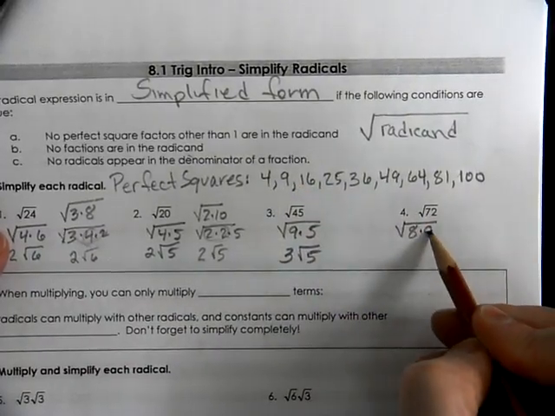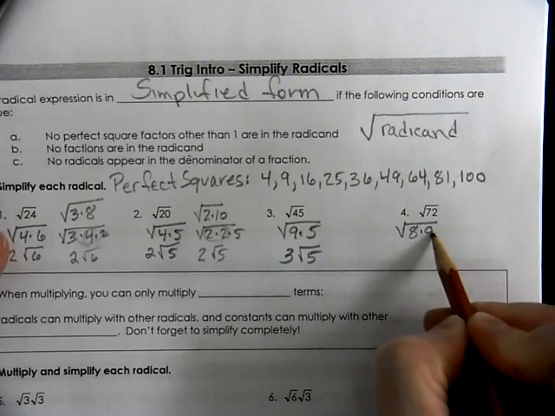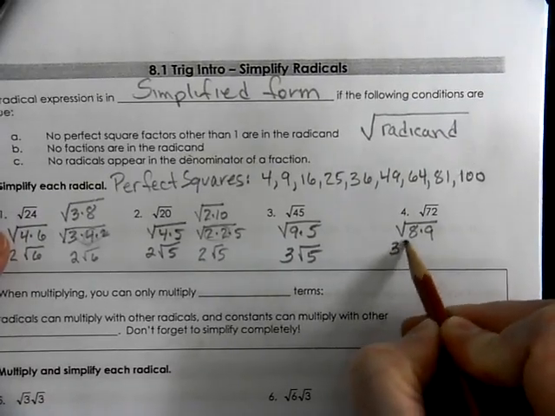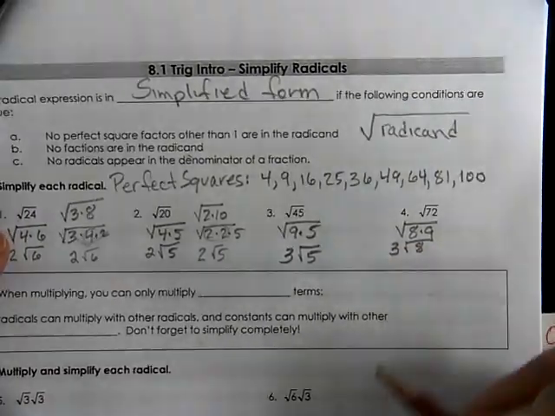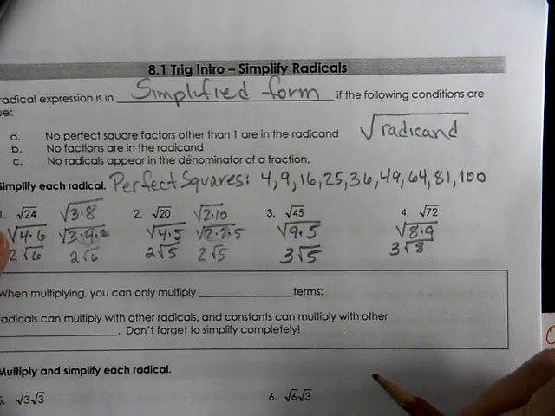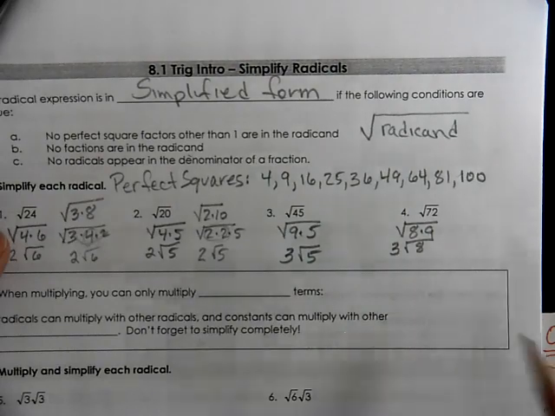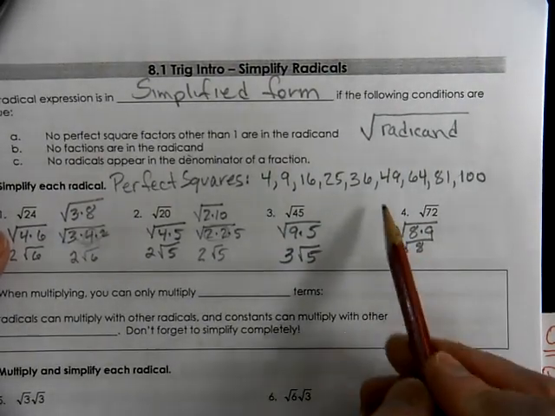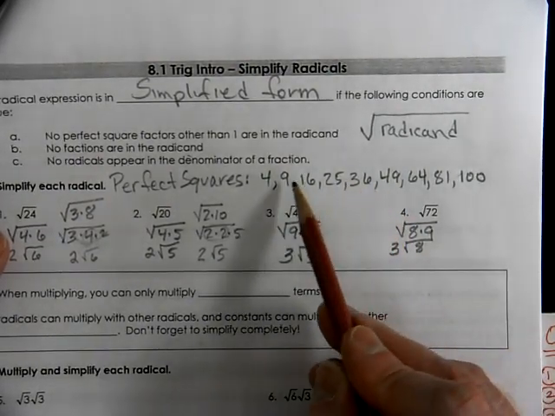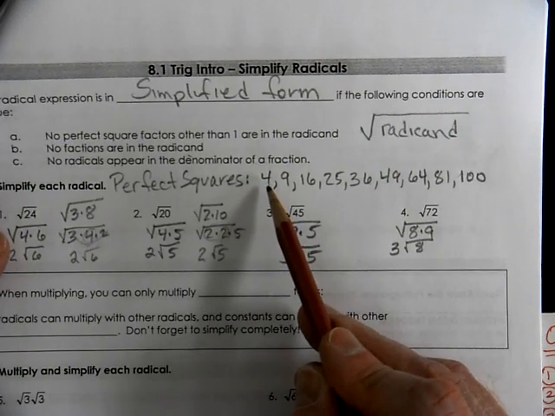So we're going to pull that out. Square root of 9 is 3. And that leaves us an 8. But we don't get full credit for simplifying this one, because 8 is still divisible by a perfect square.